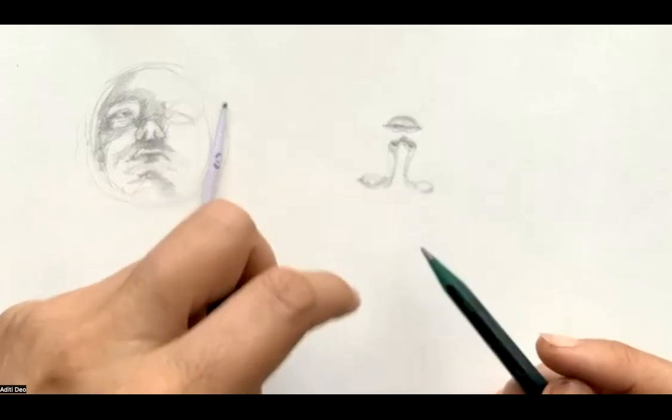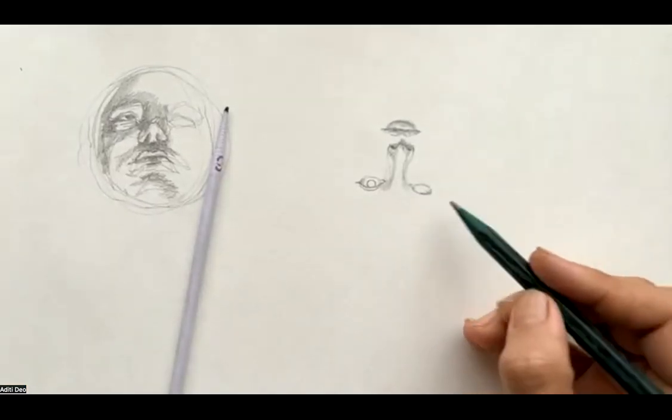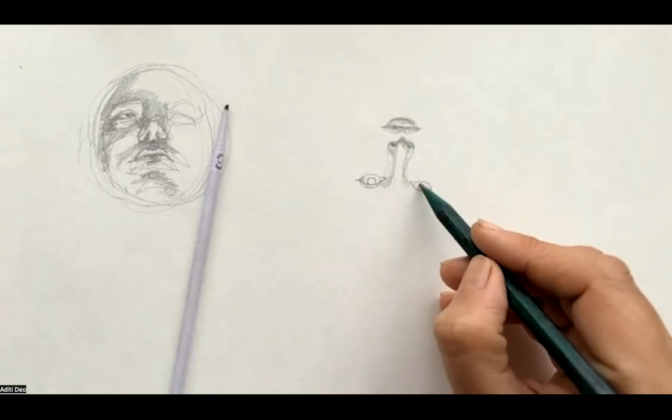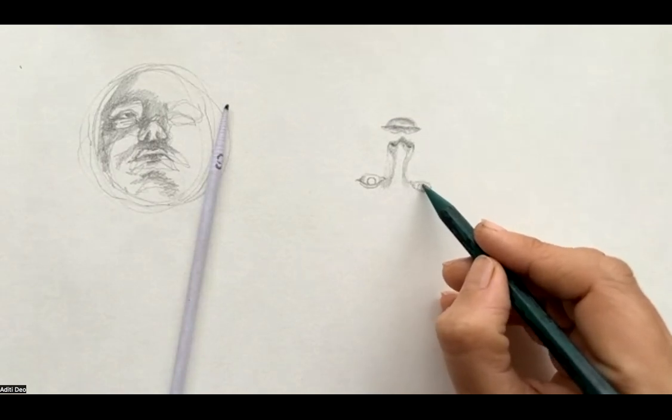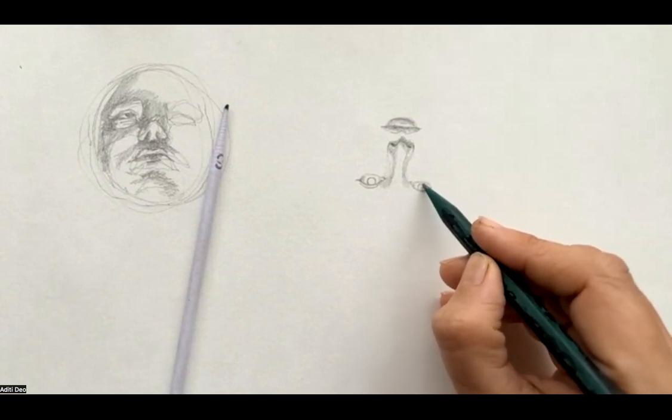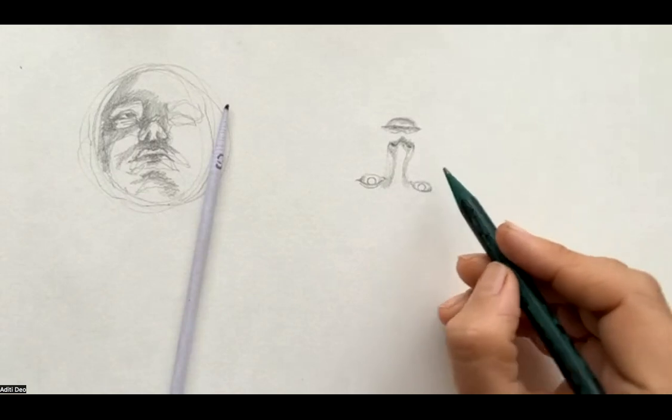And don't be in a rush to put something down on paper. Observe very keenly and take your time before you decide to depict that on paper.